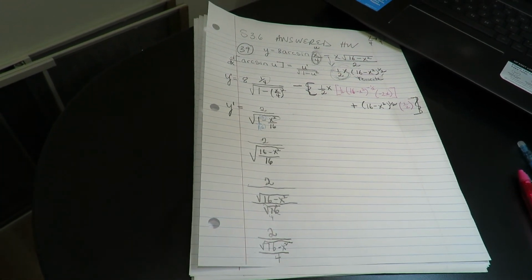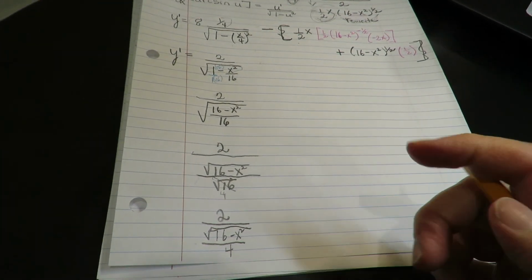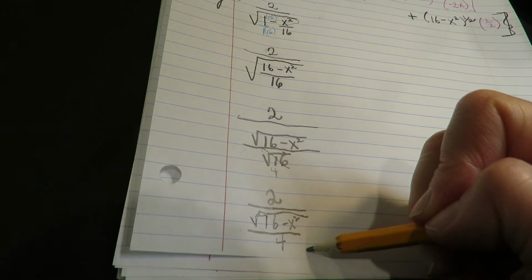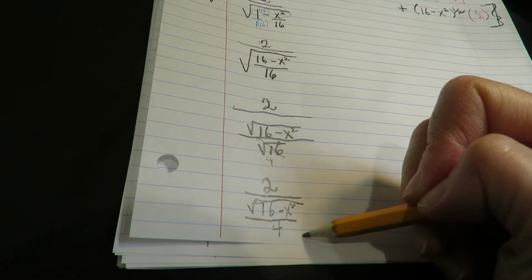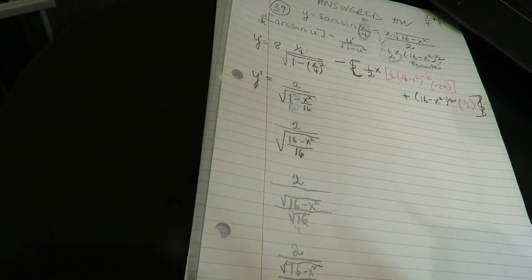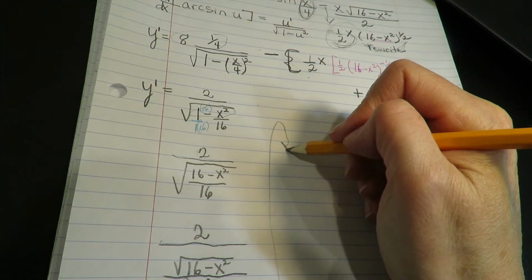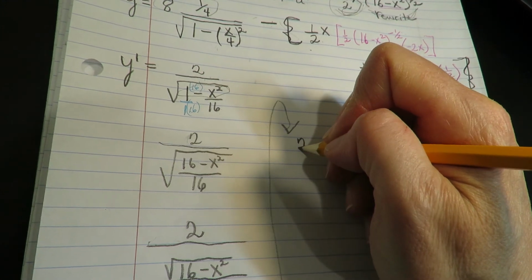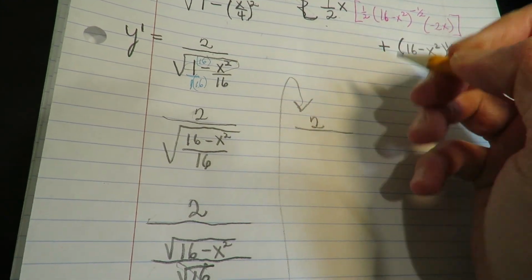Now I'm trying to figure out how your brains do this. So you're dividing by 4, so you're multiplying by 1/4. You guys remember that? I don't know if I'm doing too many steps here. Sometimes if you do too many steps, it's not helpful.